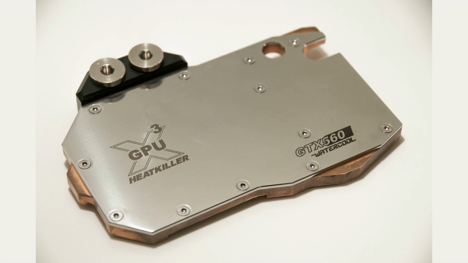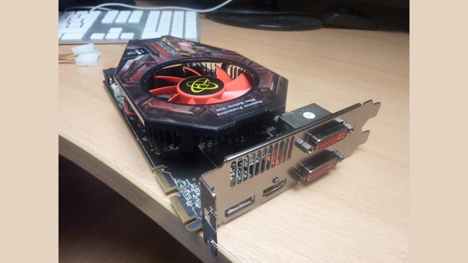Dedicated graphics cards, on the other hand, are separate components that are designed specifically for graphics-intensive tasks. They have their own RAM and processing power, which means they can handle demanding tasks such as gaming and video editing. The most common brands of graphics cards are NVIDIA and AMD.